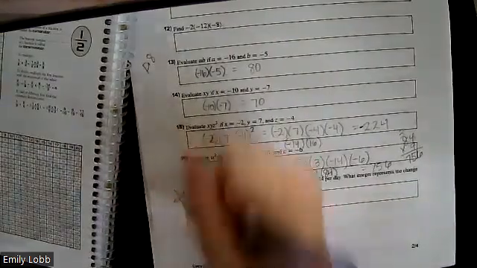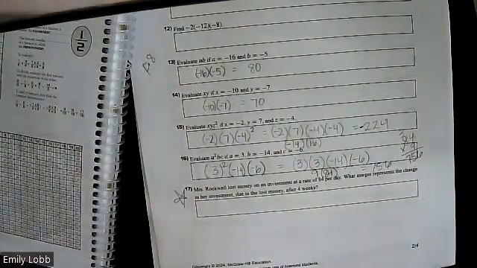Try number 17. Read that and use some problem solving skills, please.